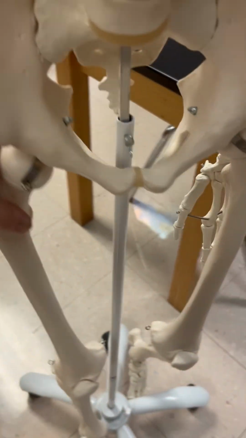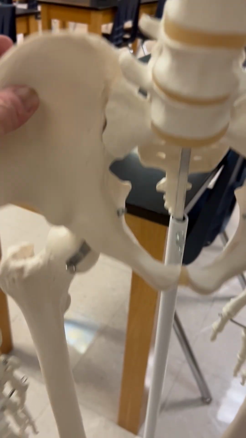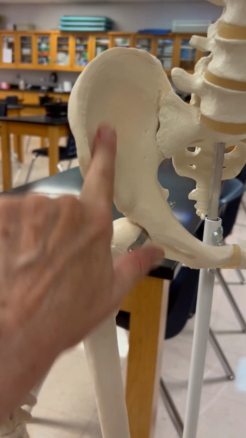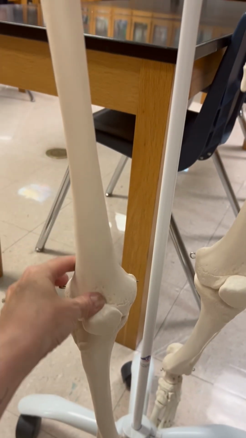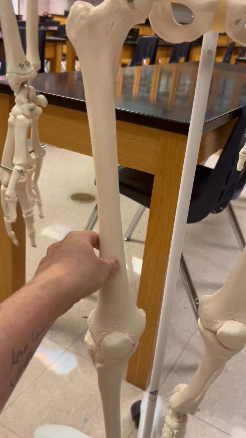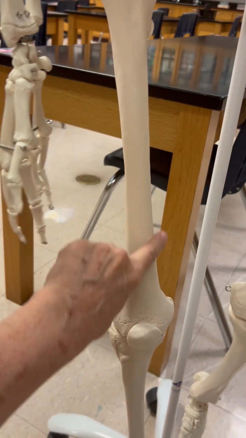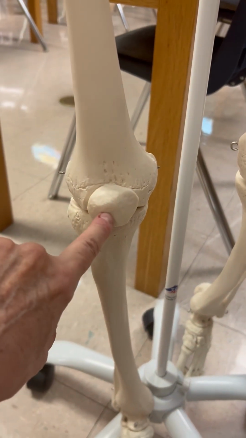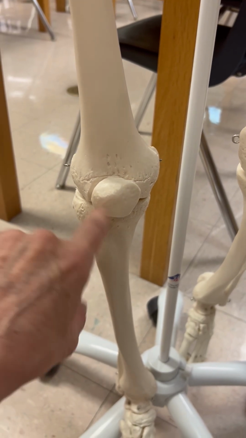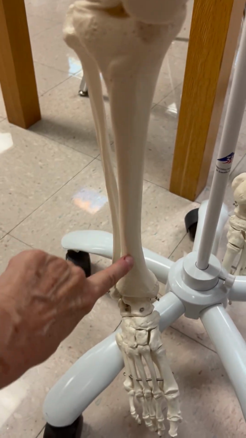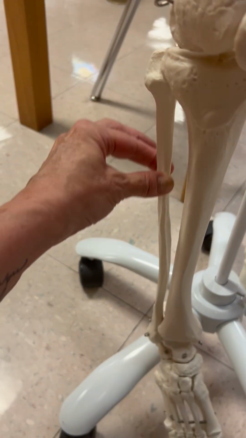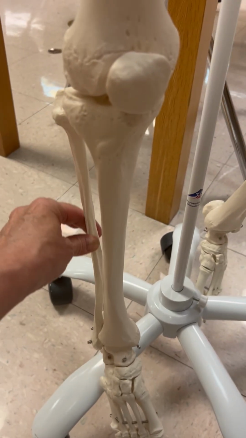Going back down to the coxal bone, these are your hip bones down here, okay? We have the femur, which is that big bone. Your thigh bone is the biggest bone in the body. We have the patella, which is your kneecap. The medial lower leg bone, this is your tibia, and the outer or lateral bone is the fibula.